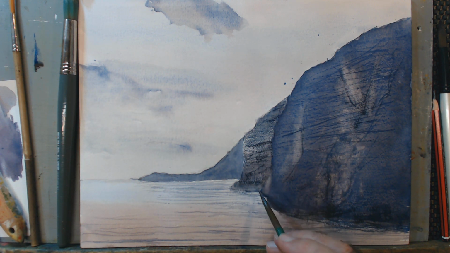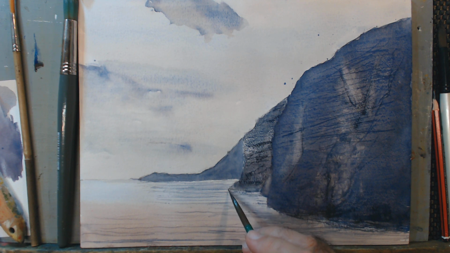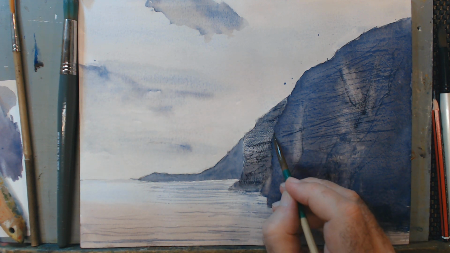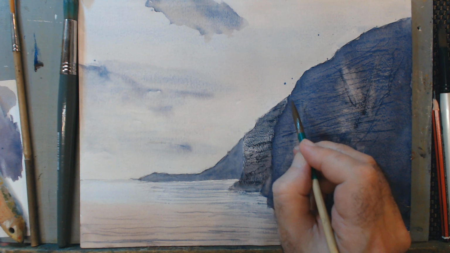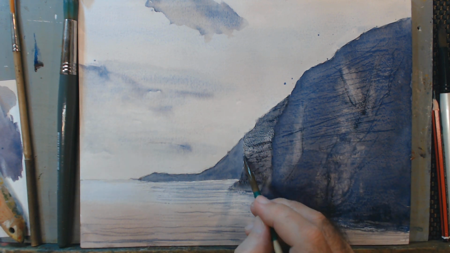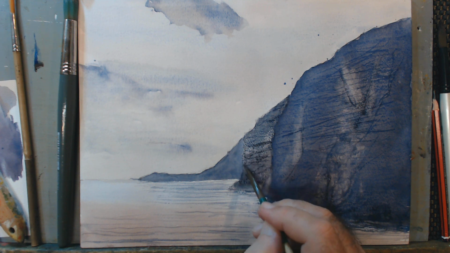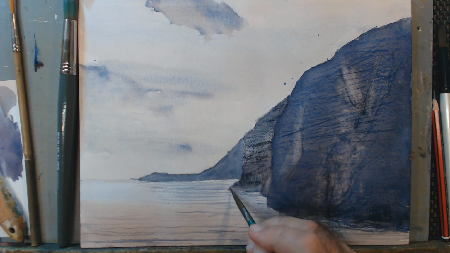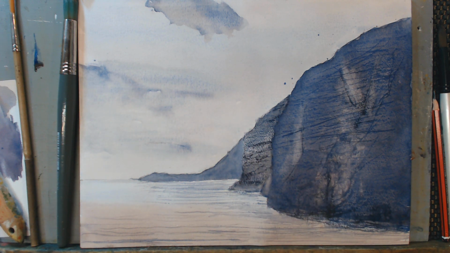It looks okay to me. Again, we wait for it to dry, and then we'll see if it works.